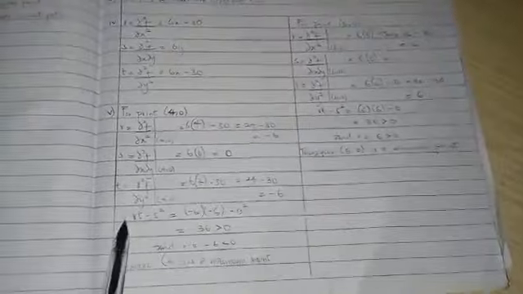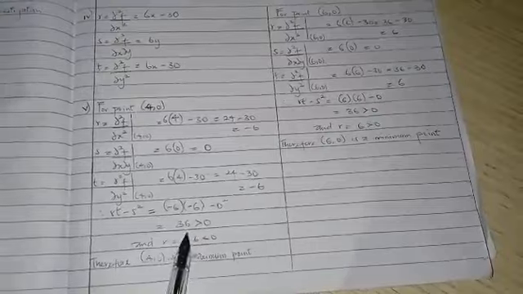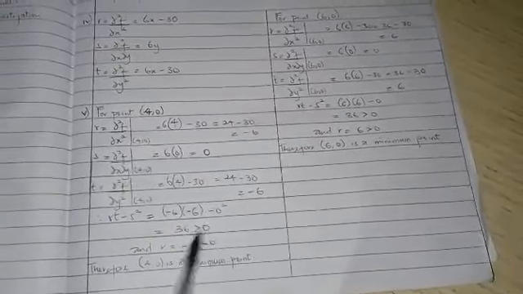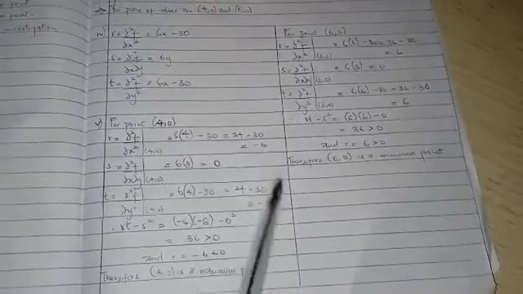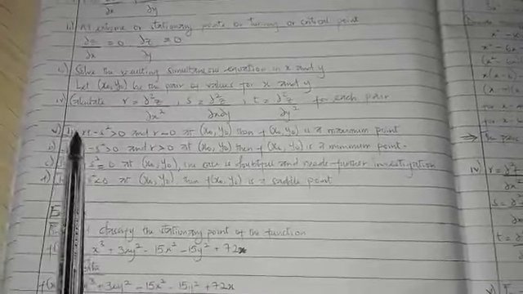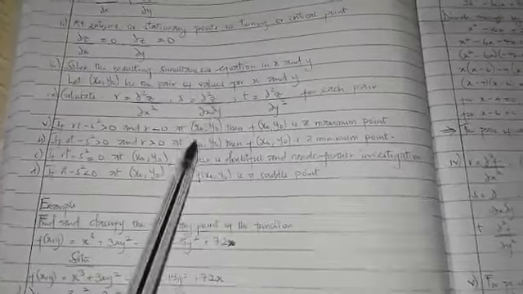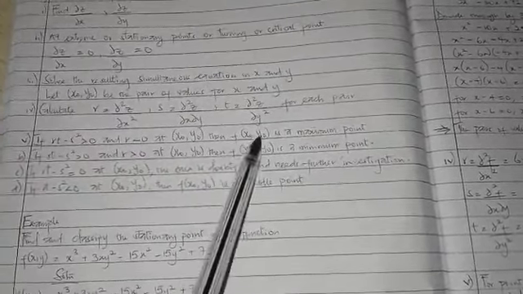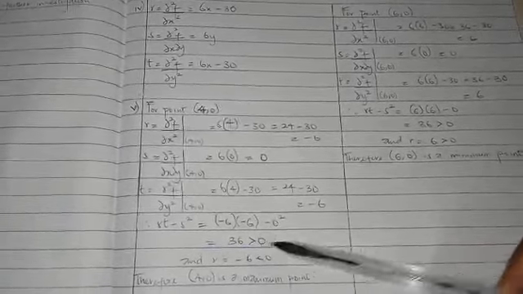Then we now solve. Recall we said we should solve for our rt minus s squared. After solving for rt minus s squared, we got 36, which is greater than 0, and our r is minus 6, which is less than 0. Let's look at the conditions: rt minus s squared greater than 0 and r less than 0 at (4, 0). It implies that (4, 0) is the maximum point. So we just satisfied that condition. Now our r is minus 6, less than 0, and rt minus s squared gave us 36, which is greater than 0.